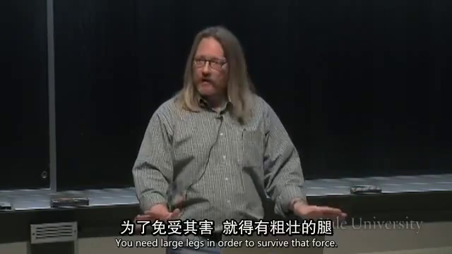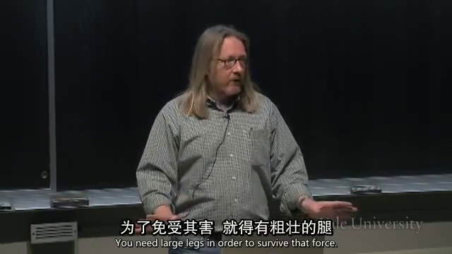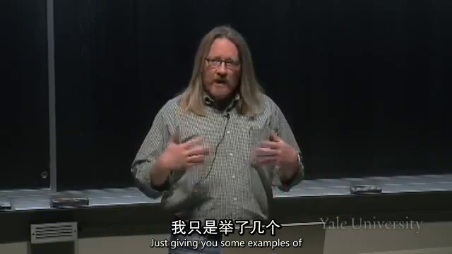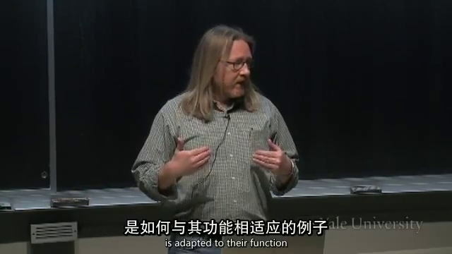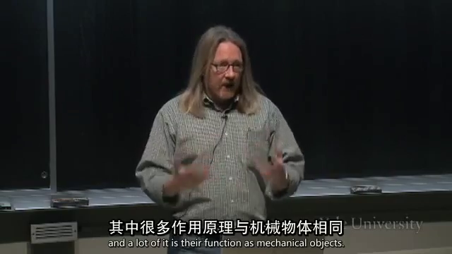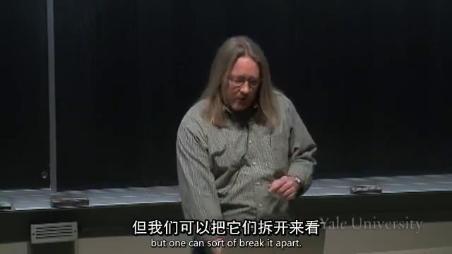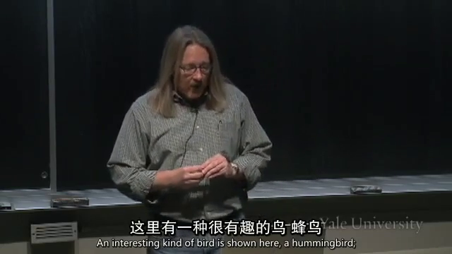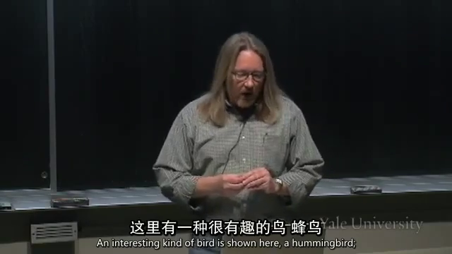You need large legs in order to survive that force, right? And so just giving you some examples of how the physical structure of animals is adapted to their function, and a lot of it is their function as mechanical objects, right? It's a familiar concept, but one can sort of break it apart. An interesting kind of bird is shown here, a hummingbird.